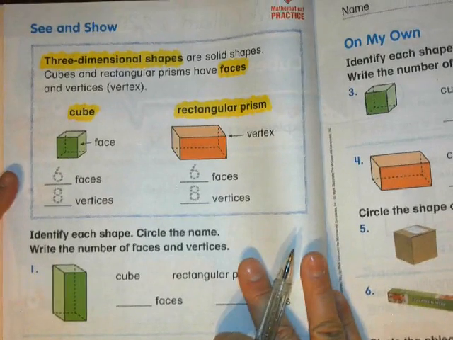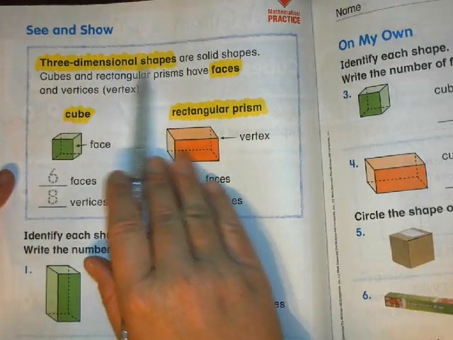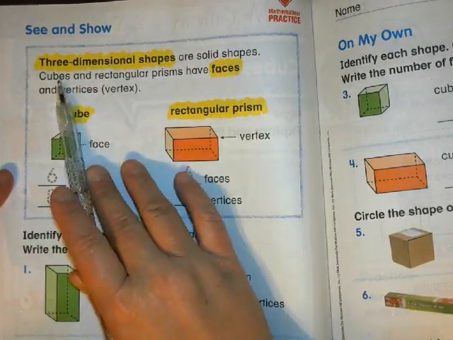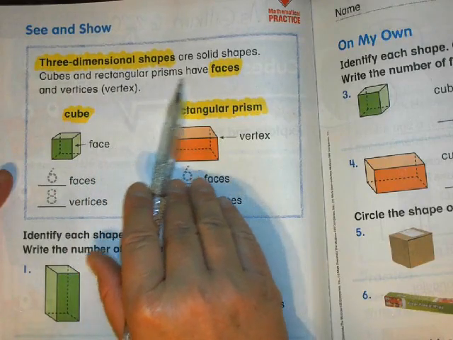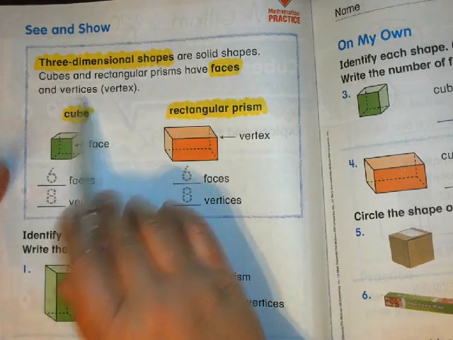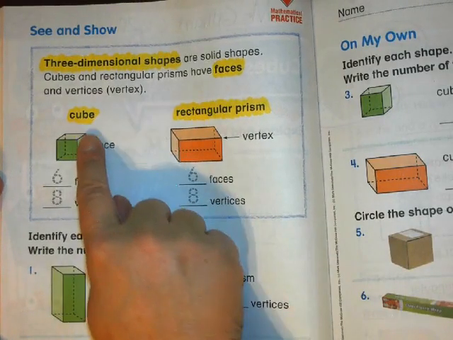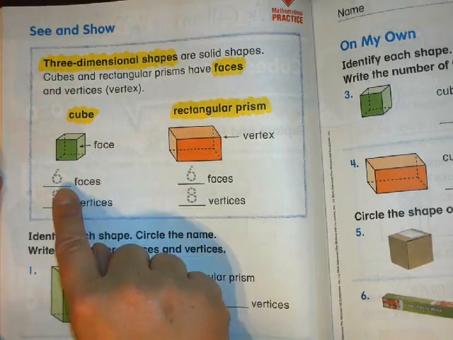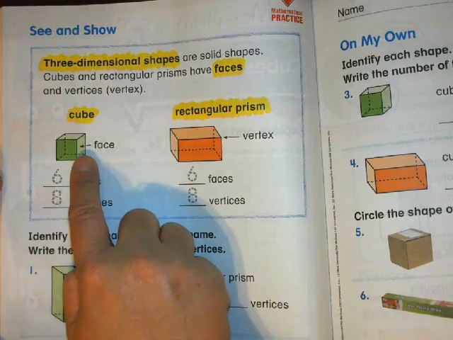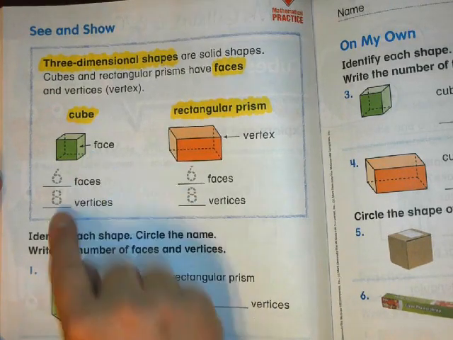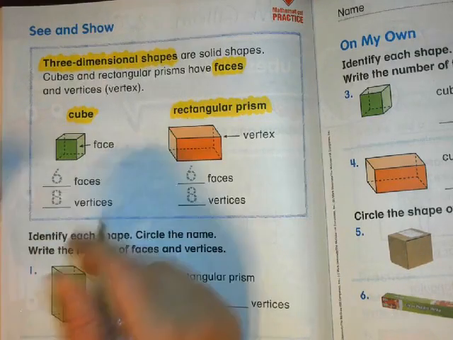See and show. 3-dimensional shapes are all solid shapes. Cubes and rectangular prisms have faces and vertices. So they're showing the cube, which has 6 faces, and the cube has 6 square faces. All the faces are the same, and 8 vertices.